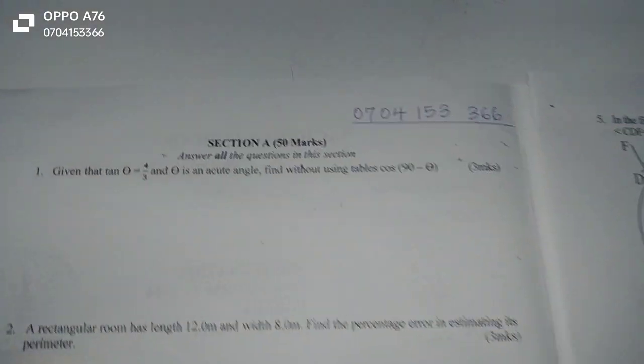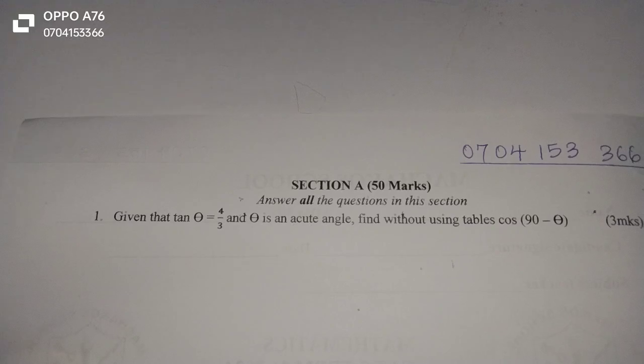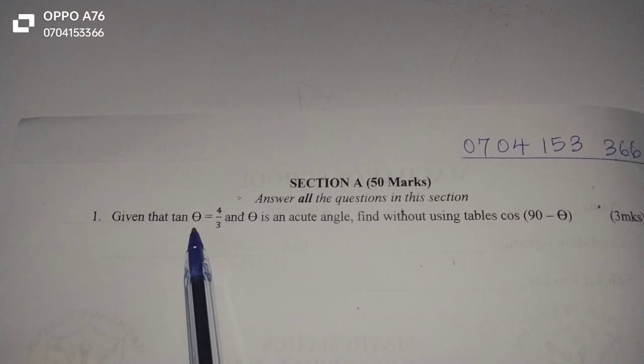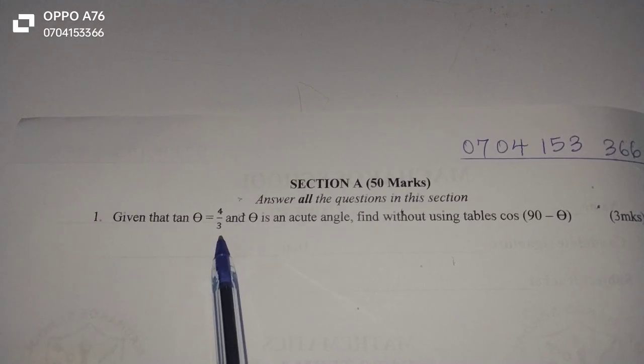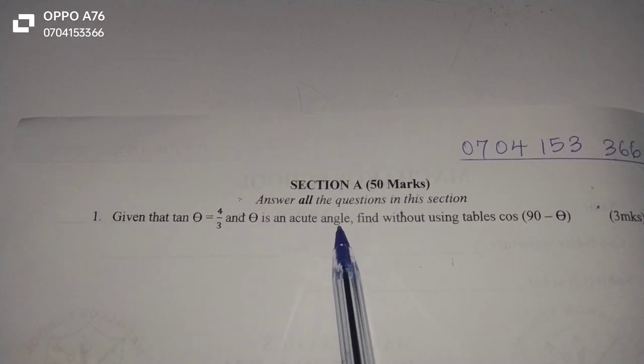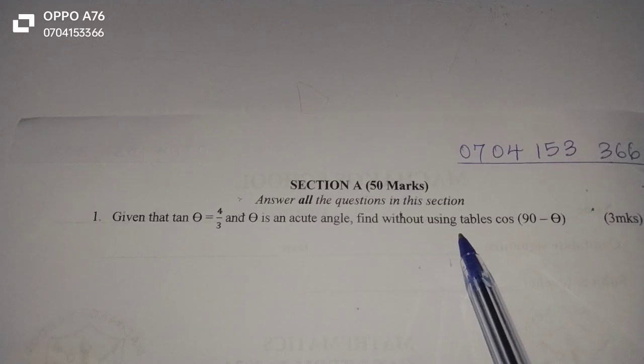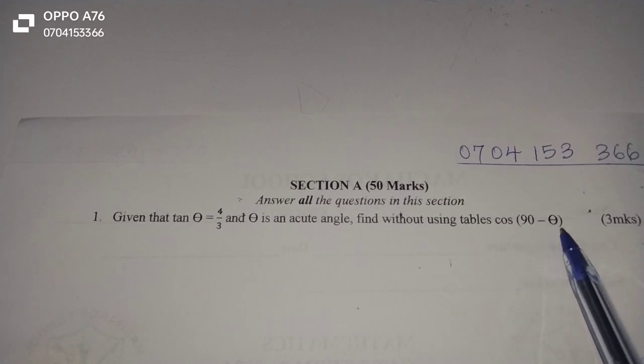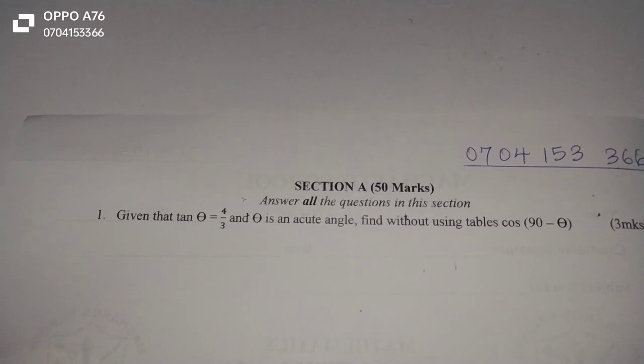So number 1 is a question from Trigonometry 1. The question says, given that tan theta equals 4 out of 3 and theta is an acute angle, find without using tables the cosine of 90 minus theta for 3 marks.